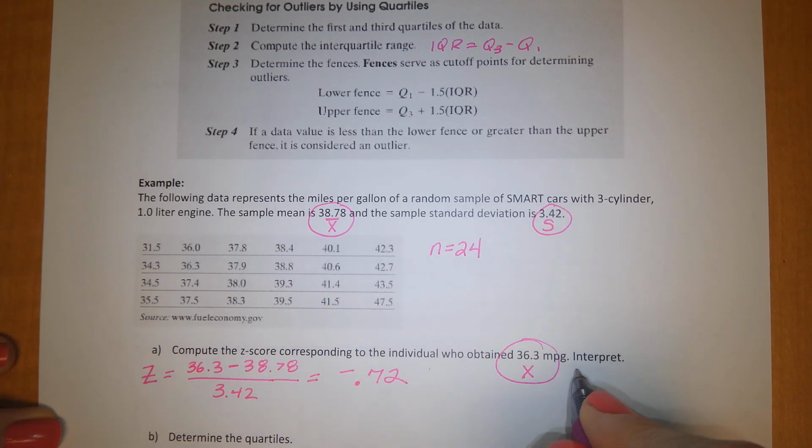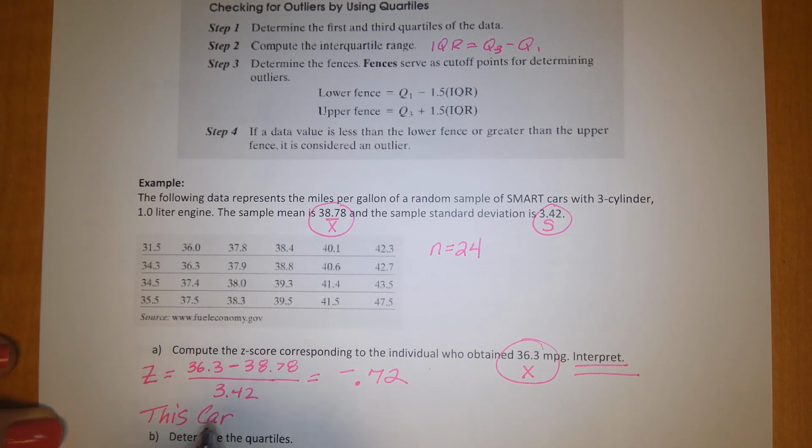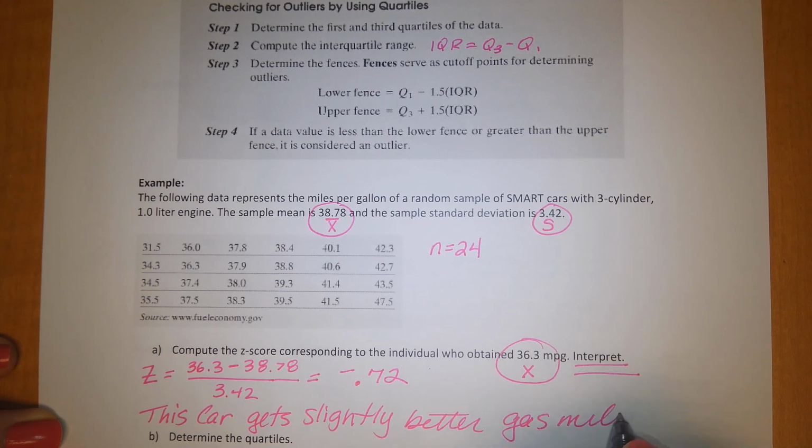So it also says to interpret. This is something important. On an exam, you'll see words like interpret. So a lot of students will forget to do this part. This means write a sentence on what you just found. A good sentence would be that this car gets slightly better gas mileage than the average smart car.